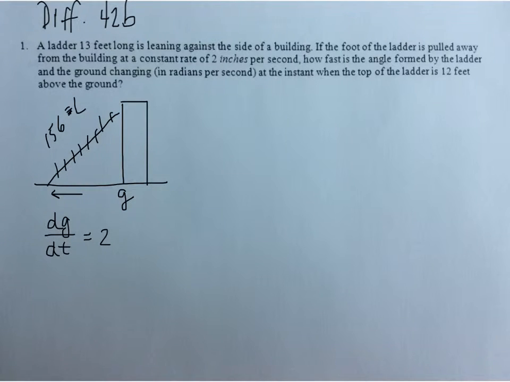I also know that my ladder is always going to be 13 feet. So if the ladder never changes, then we know the ladder is a constant. Unlike the length of the ground, which changes depending on where the ladder is, and obviously the height against the building changes. But the ladder will always be 13 feet long, or 156 inches.